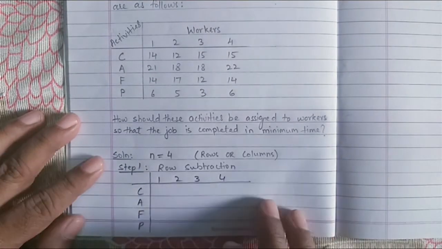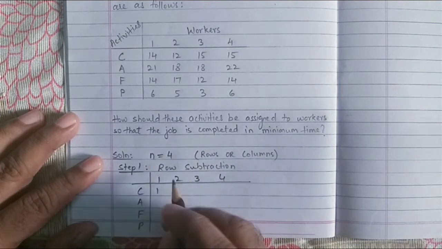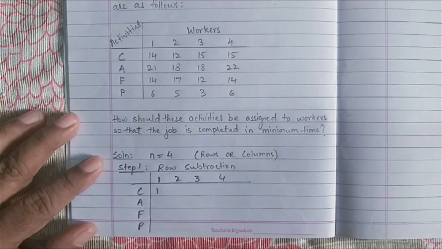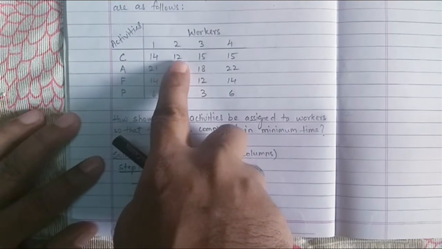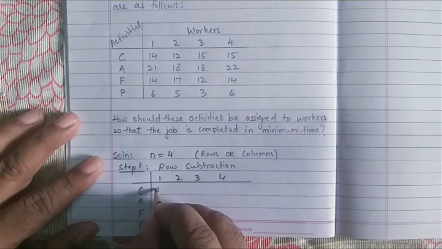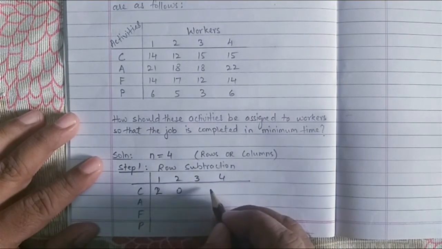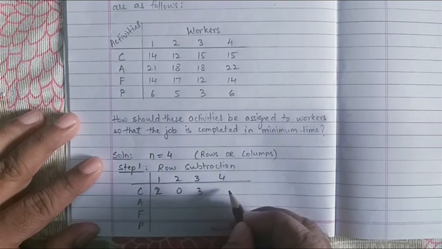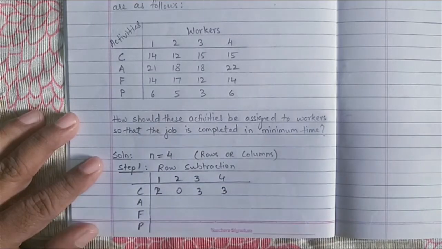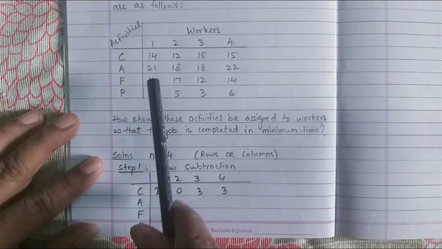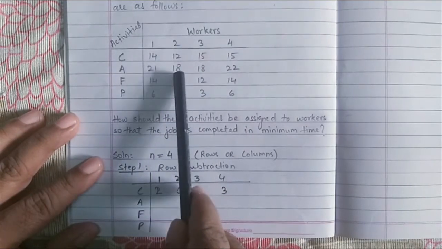Pardon me for that. The numbers, let us say we have the first number as 14. So 14 minus 12, which is the smallest number, will give me 2. 12 minus 12 gives me 0. This gives me 3 and 3 again. The next row has minimum number as 18.